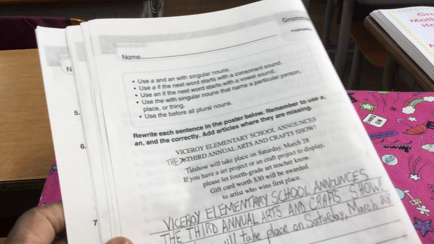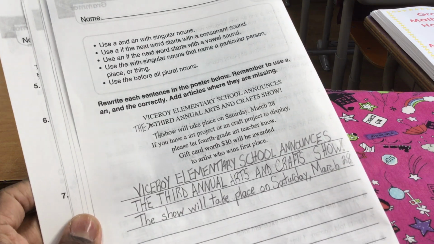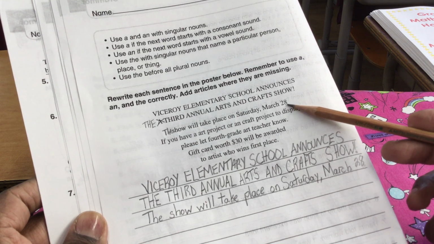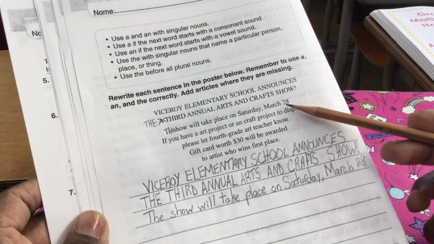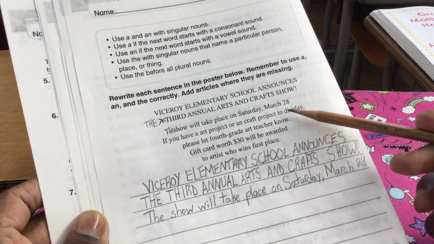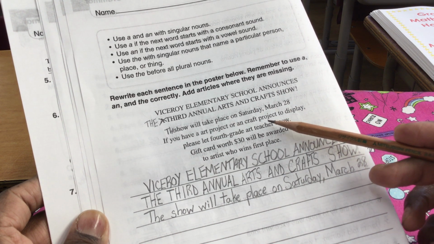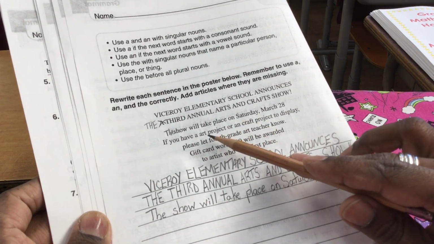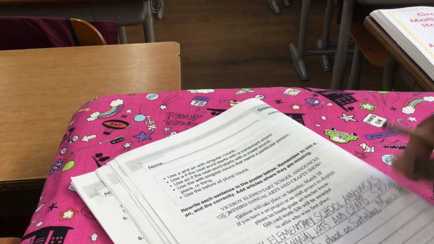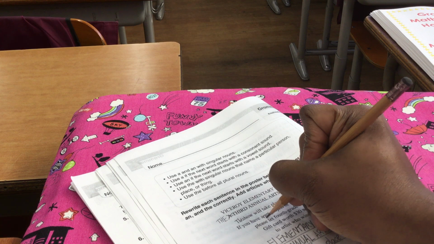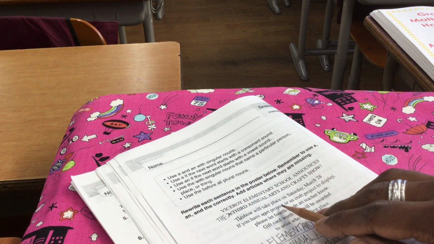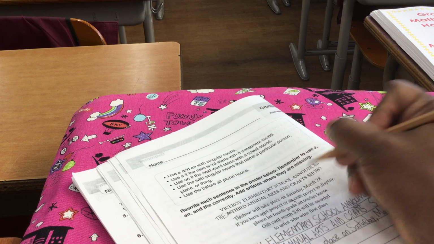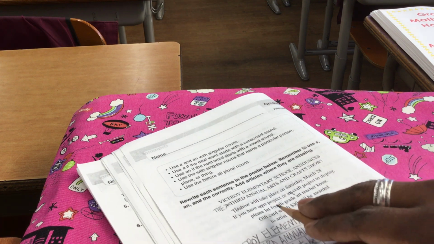And we had a proofreading activity. Okay? So I did the first part with you, and the first sentence. Let's see if you are able to make the corrections for the rest. So it says, if you have a art project, that should be an art project, or a craft project to display.